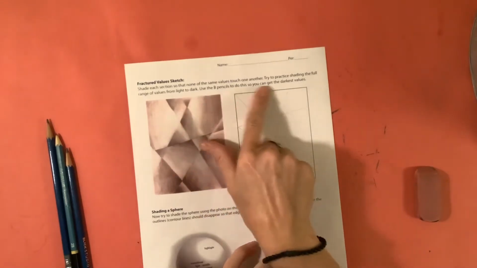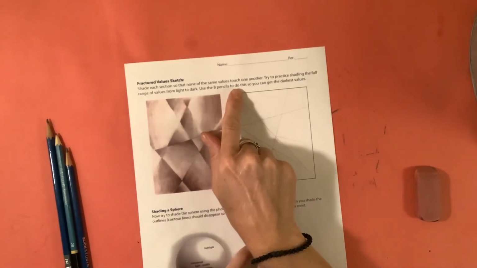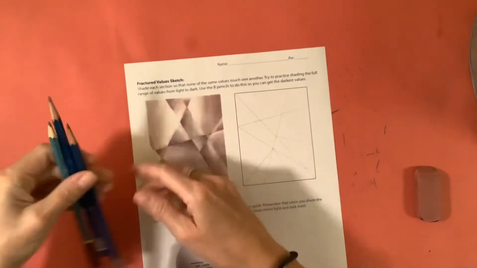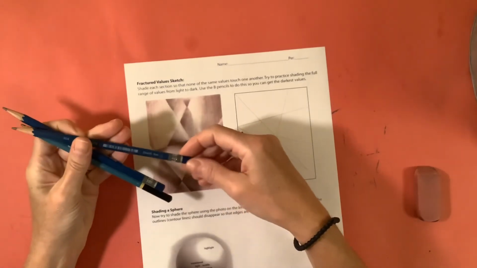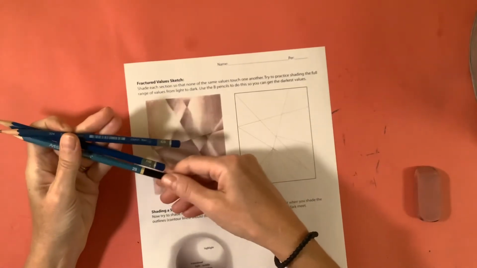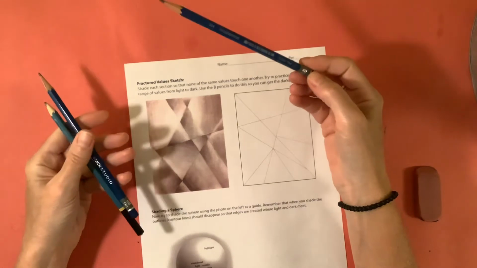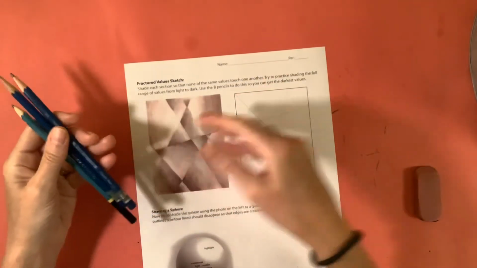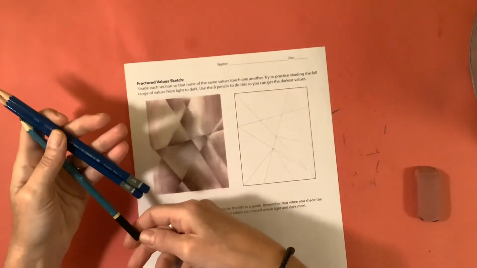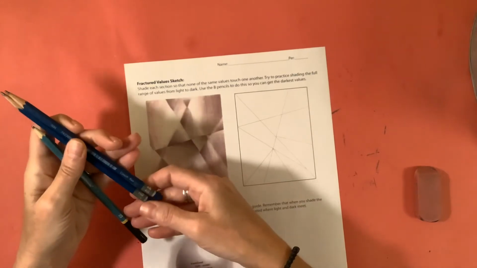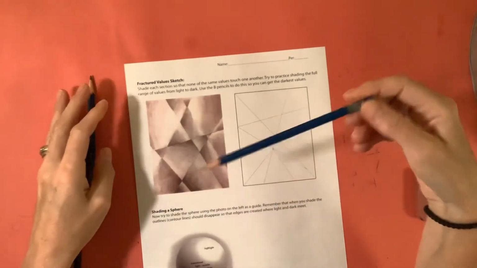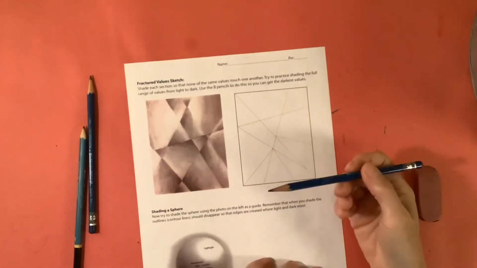It says as part of the instructions to use B pencils. That means you can use anything with a B. I would suggest probably an HB, a 2B, maybe a 4B if you really want to get some of your darker values. We probably don't need the 6B in this case. So maybe start off with just your HB and see how it works.